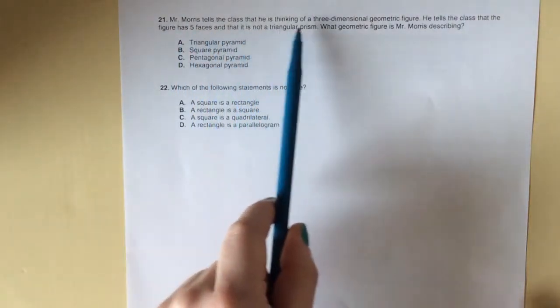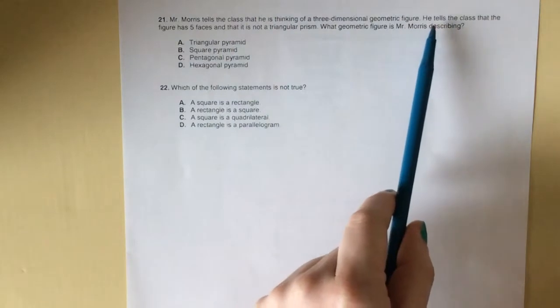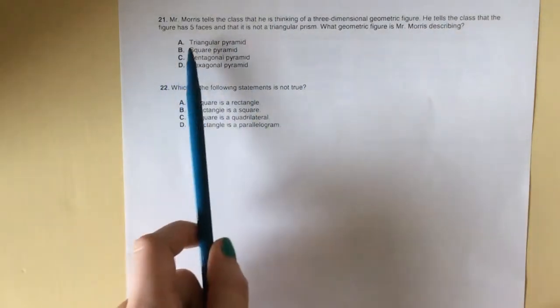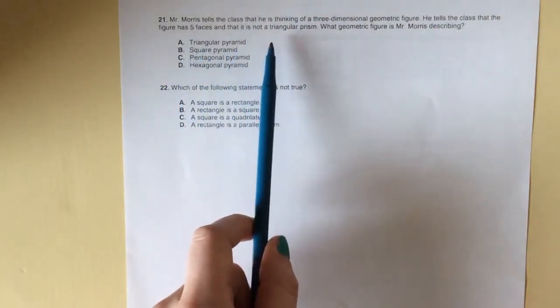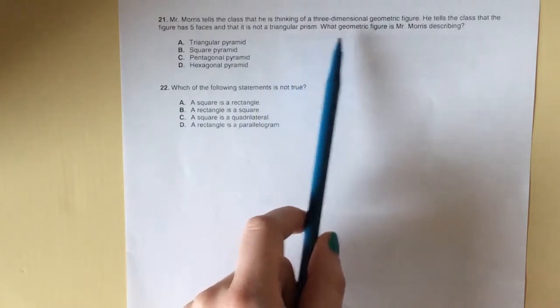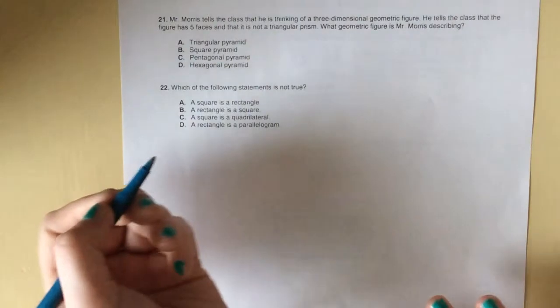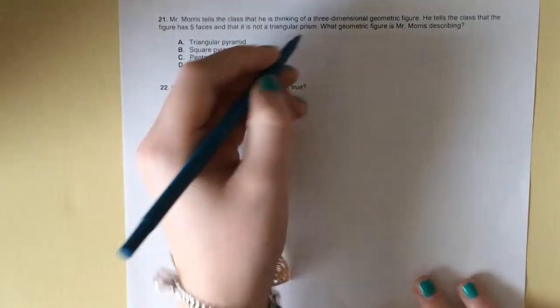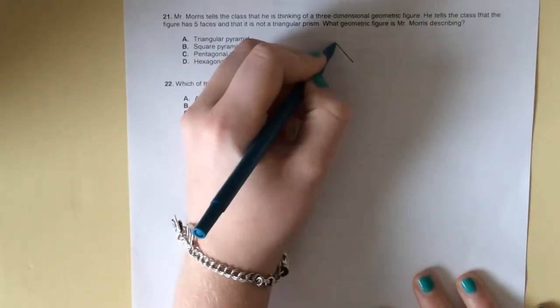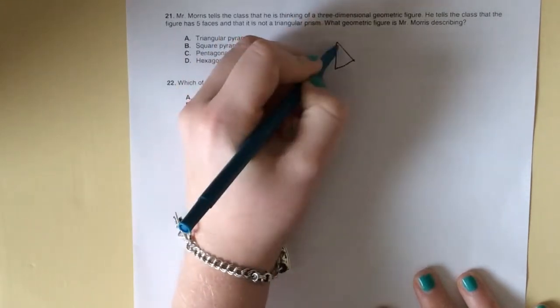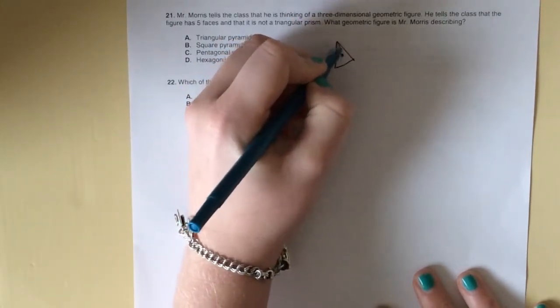For this question, we're going to have to draw out all of these shapes. Mr. Morris tells the class that he is thinking of a 3-dimensional geometric figure. He tells the class that the figure has 5 faces and that it's not a triangular prism. What geometric figure is Mr. Morris describing? We're going to draw these out. A triangular pyramid has a triangular base, and here's a bird's eye view.